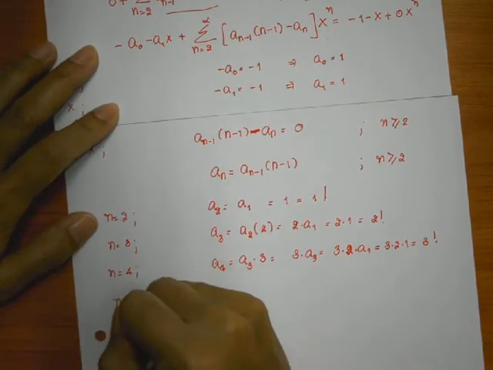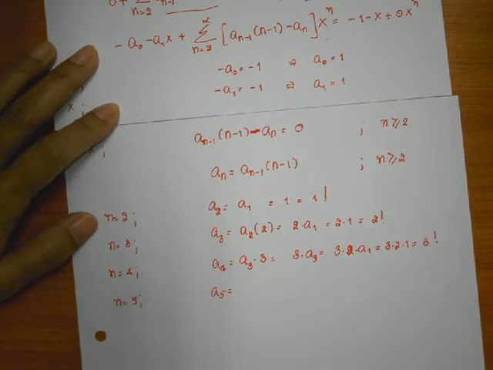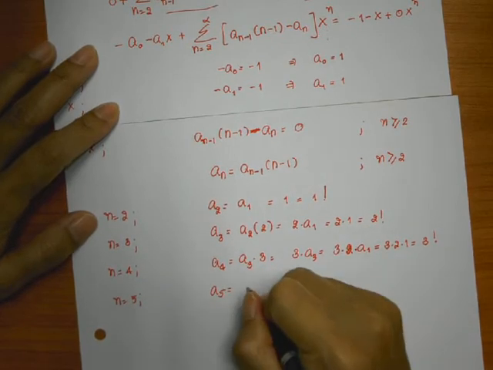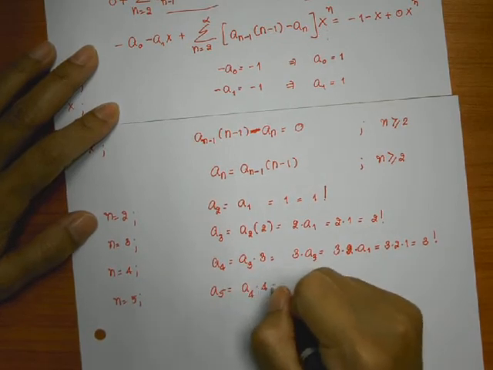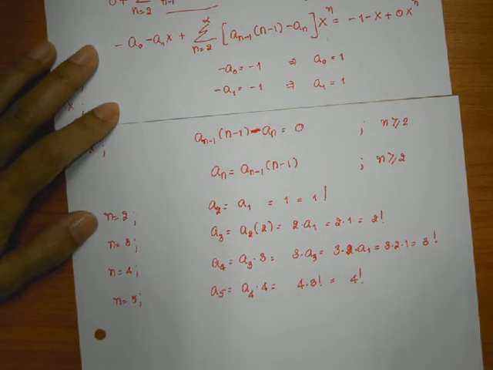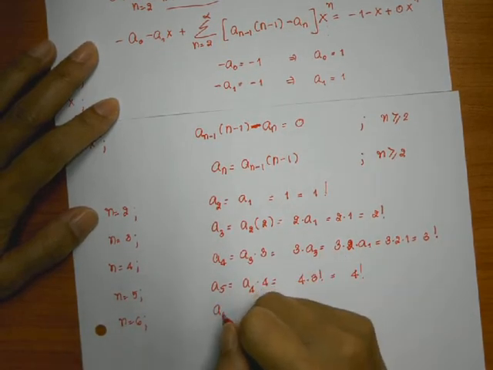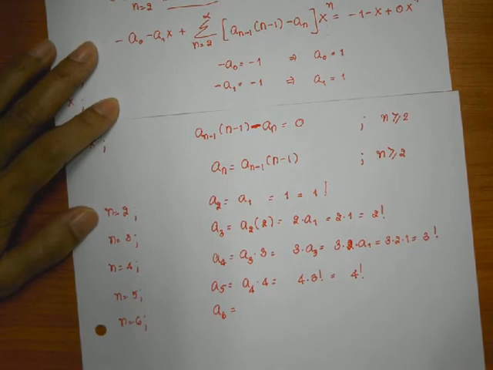n equal to 5, a5 is equal to a4 times 4, which is 4 times 3 factorial, which is 4 factorial. n is equal to 6, a6 is equal to 5 factorial, right?